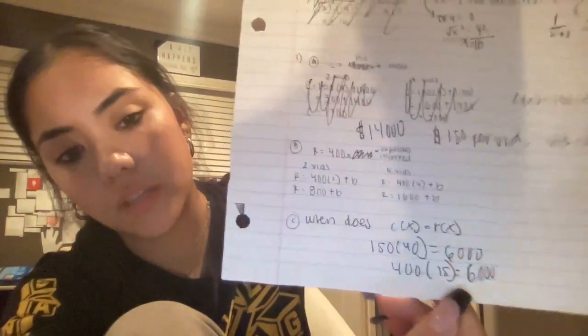For part C, it says when does C of X equal R of X? What does it mean in this context? I wrote it down as 150 times 40 equals 6,000, and 400 times 15 equals 6,000. So they just switched. And that is it.